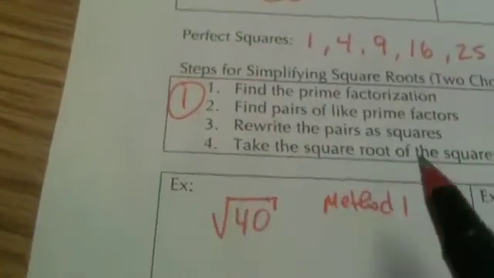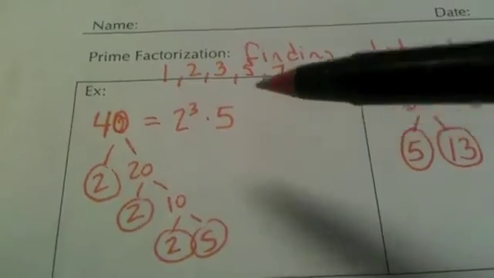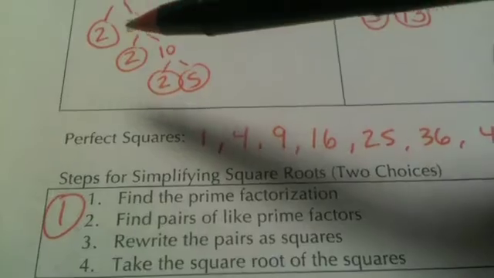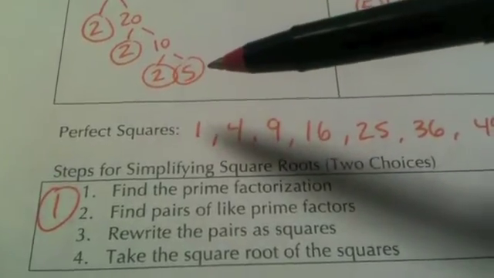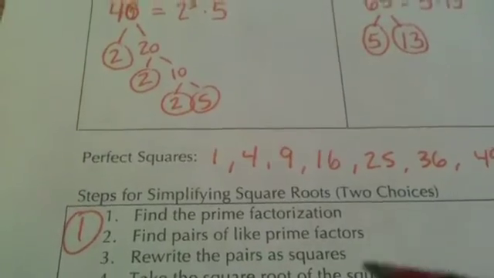All right, method 1 says, hey, break this down into the prime factorizations. Well, let's go back up above. 40 was 2 to the third power times 5. Now, the steps say find the prime factorization. Okay, here's the prime factorization, all these 2's and this 5. All right, and then step 2 says to find pairs.